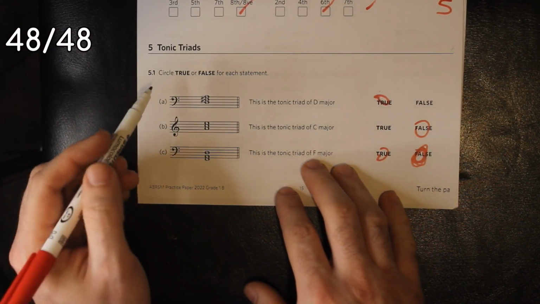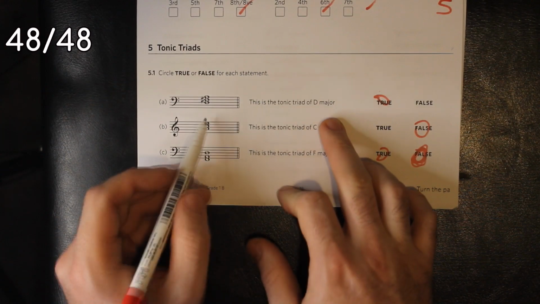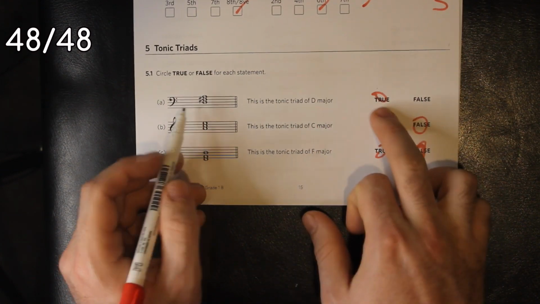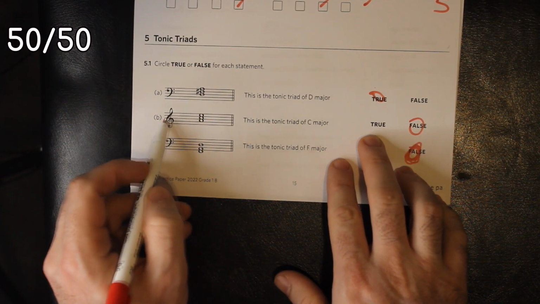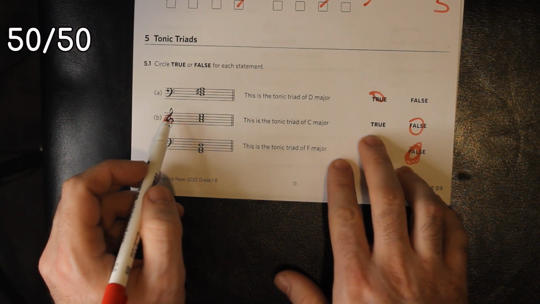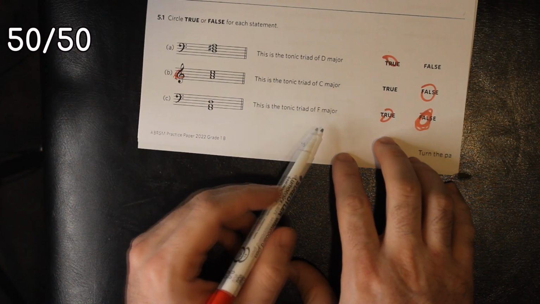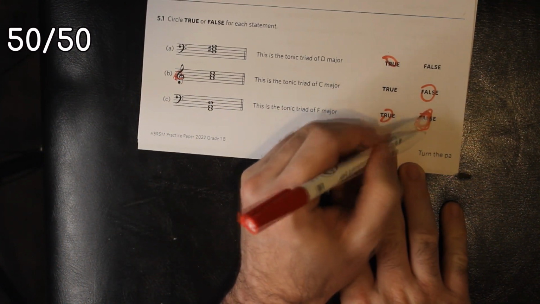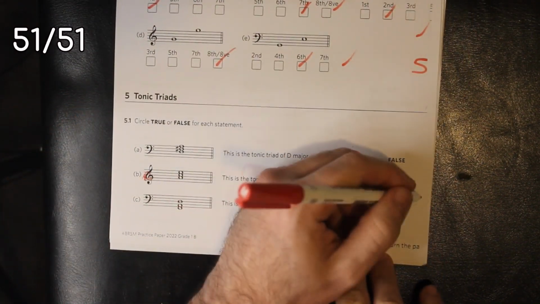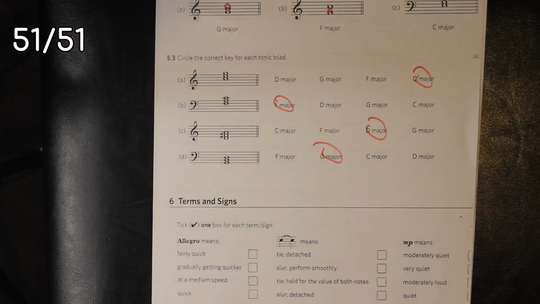And then the tonic triads. This is the tonic triad of D major, which is correct. C major, that's A. If I thought of that as the bass clef, I would have got it wrong. This is the tonic triad of F major, no, because it's not there. And you can see I almost got through, but yeah, I circled false, so I'm going to give myself the 3 points on that one.